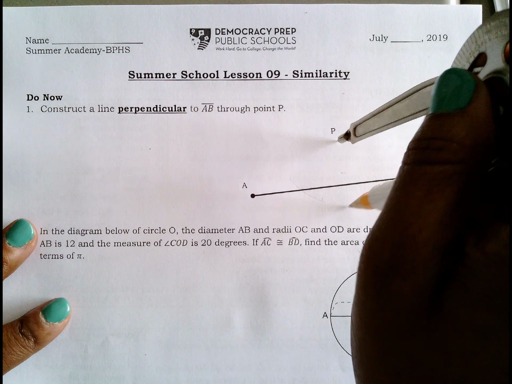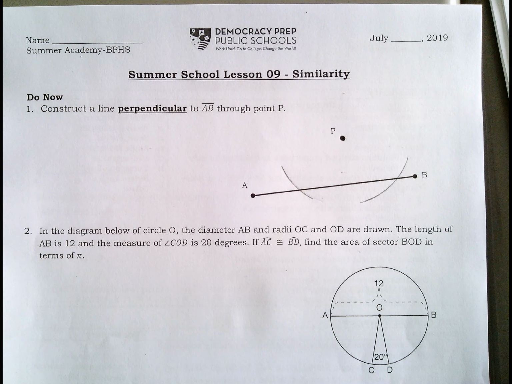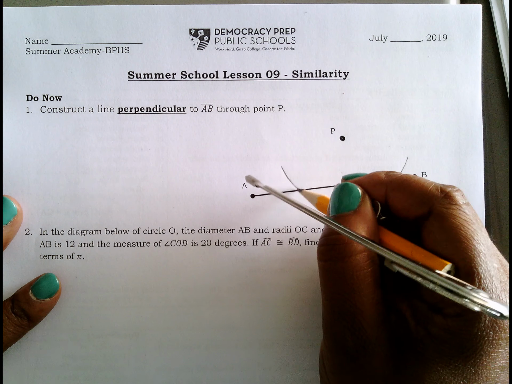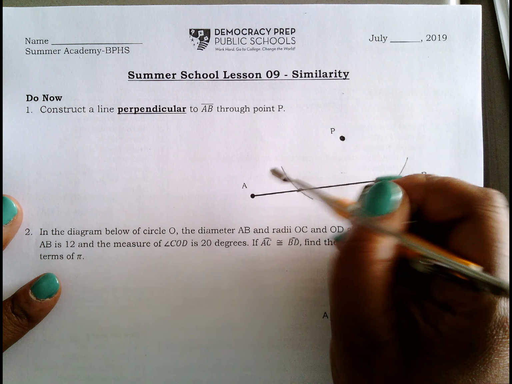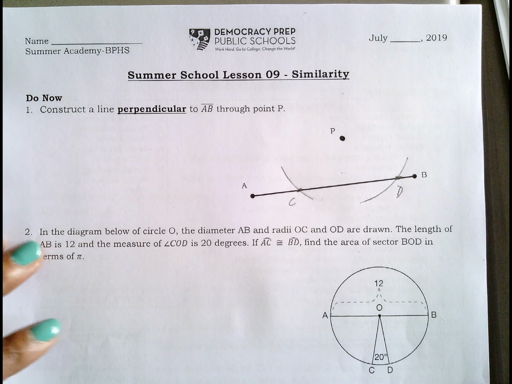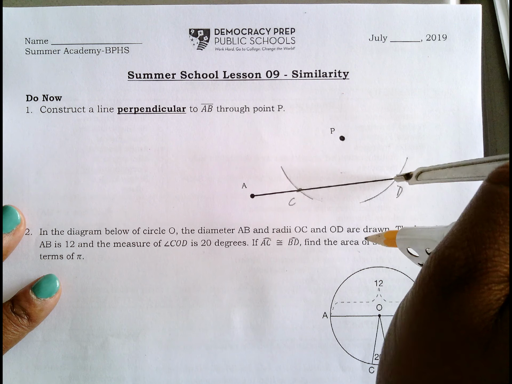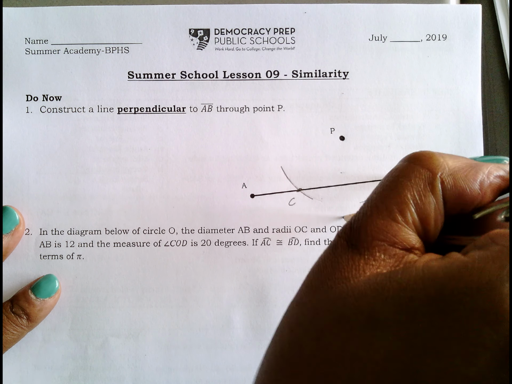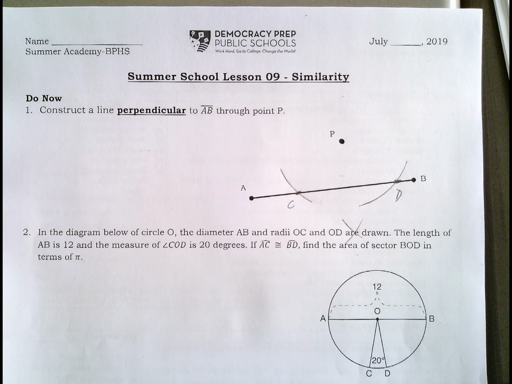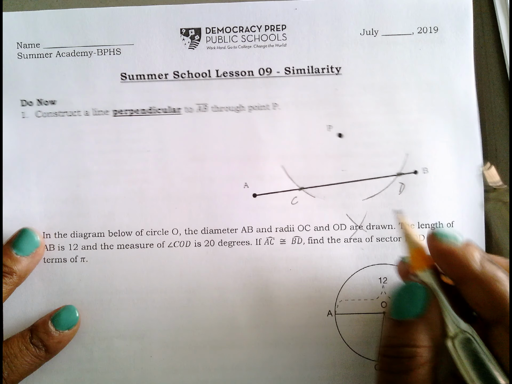Keeping that same setting, I'm just going to make another arc, okay? So I'm literally just making two arcs with the same setting. Then from there, I'm going to label both of those points, and we can go with C and D. Again, that setting has to stay the same. You're going to take that focus point, put it on that point here, and then draw an arc. Keep the setting the same, draw another arc. Okay? So then you are going to end up with this situation down here. The key here is just to keep the setting the same.